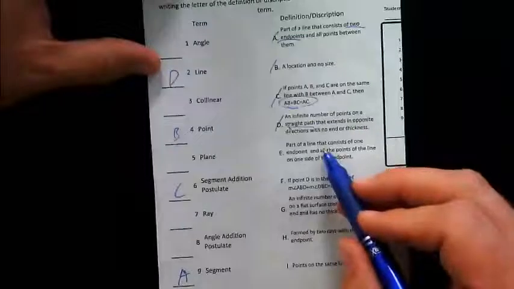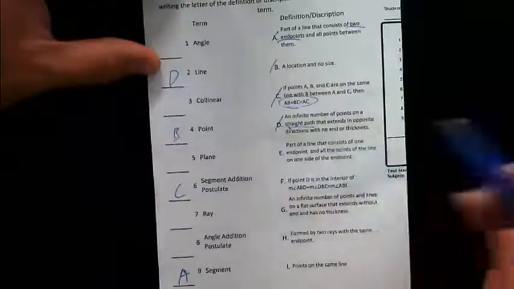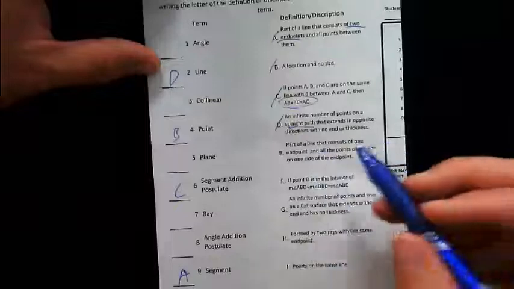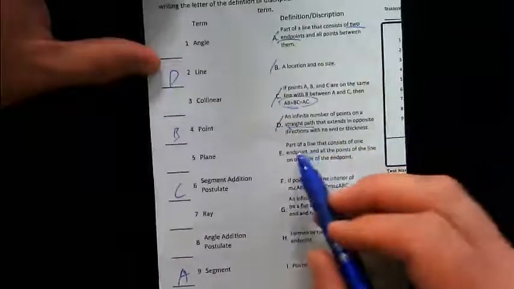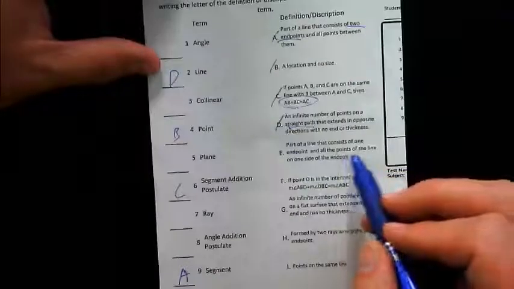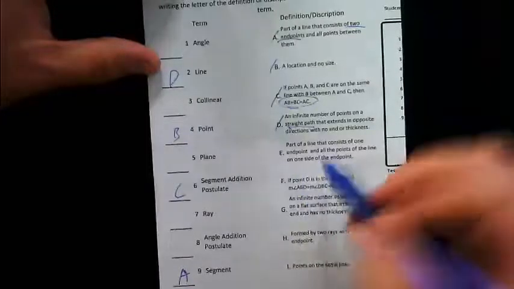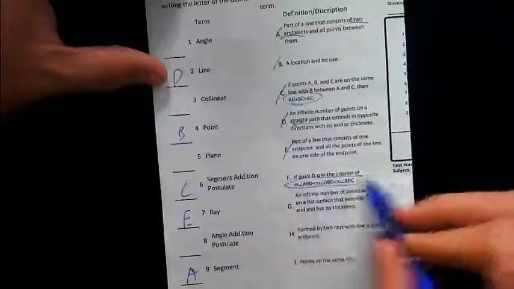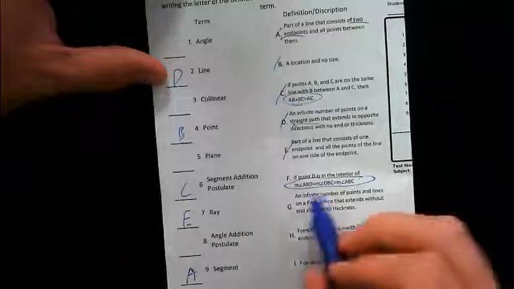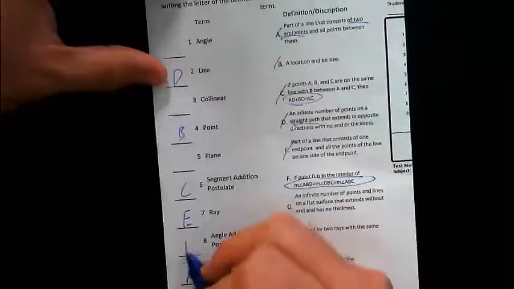For E, part of a line. So part of a line, I should automatically think segment or ray. Well, I already used segment, so most likely it's a ray. Let's see. Part of a line that consists of one endpoint and all points of the line on one side of the endpoint. So yeah, that's definitely a ray. So 7 is E. Again, looking at this, I see the angles being added instead of equal to something. So this is angle addition.